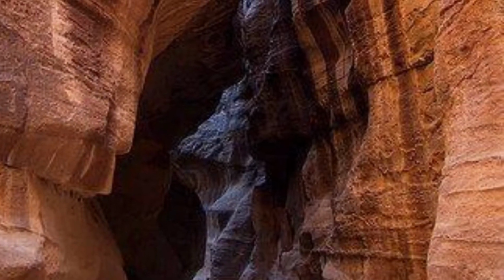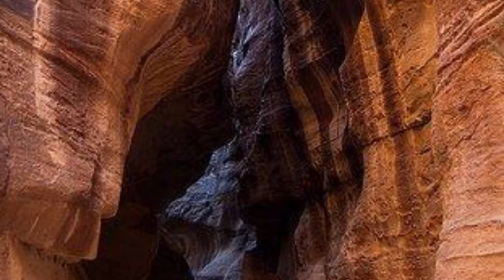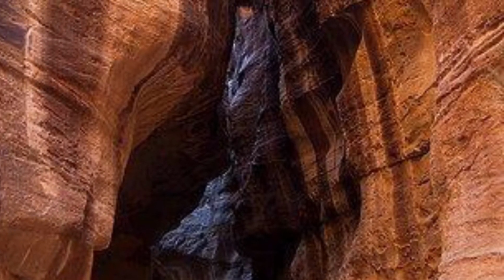Now, the Kingdom of Edom was set in the mountains, accessed only by probing your way through slender mountain passages.